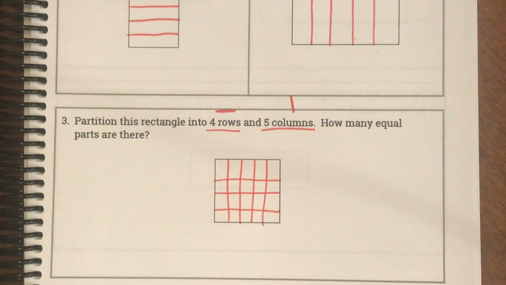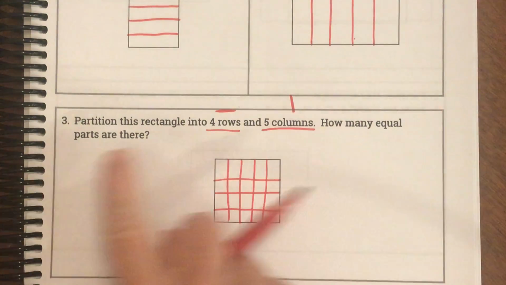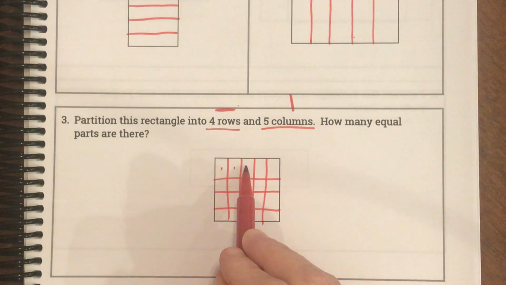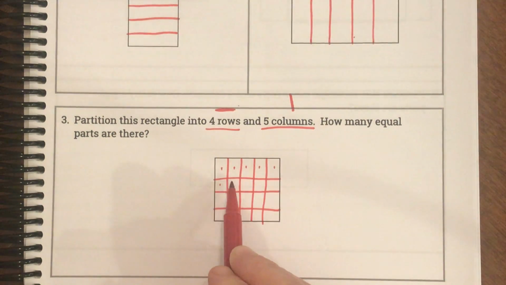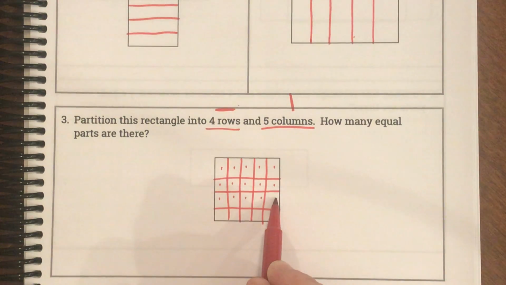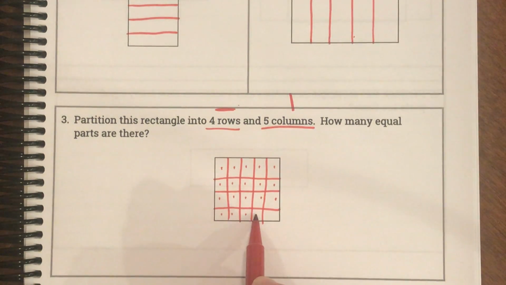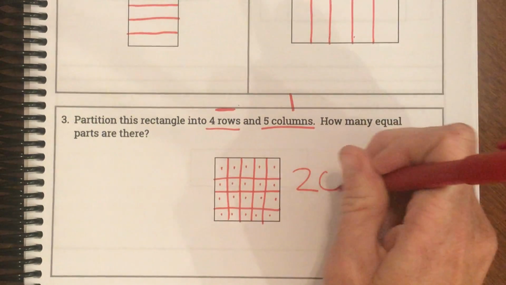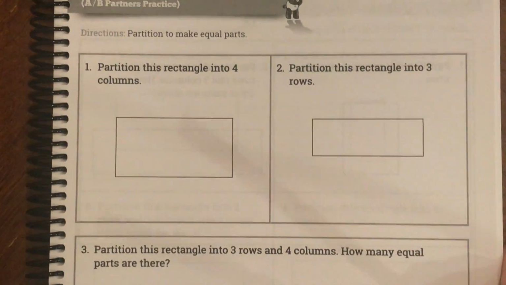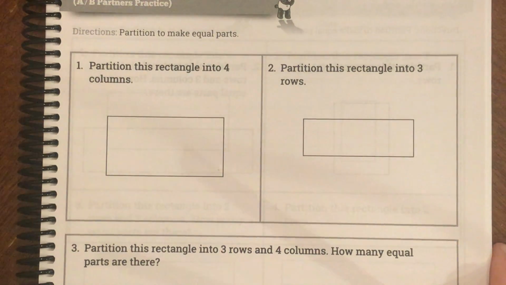Okay, my next question says, how many equal parts are there? So let's count them. 1, 2, 3, 4, 5, 6, 7, 8, 9, 10, 11, 12, 13, 14, 15, 16, 17, 18, 19, 20. There are 20 equal parts. Okay, boys and girls, let's try some of these together.